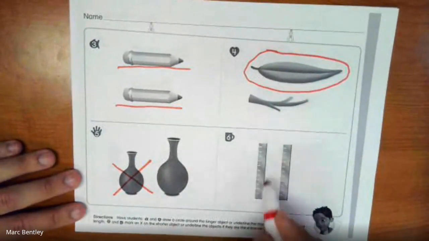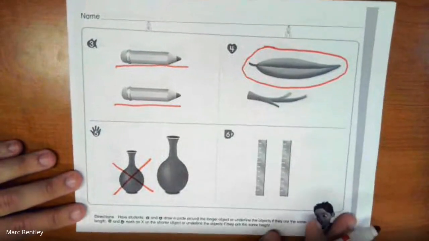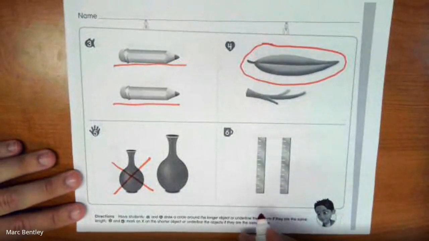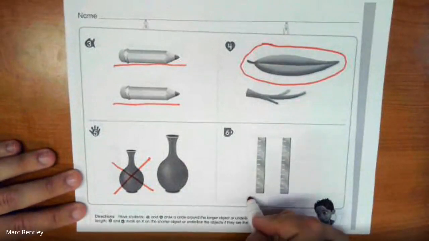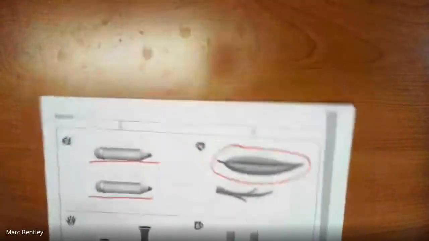Number 6, we have 2 rulers. And we can see that they are exactly the same height. So what am I going to do here? I'm going to underline both of the rulers. All right, nice job.